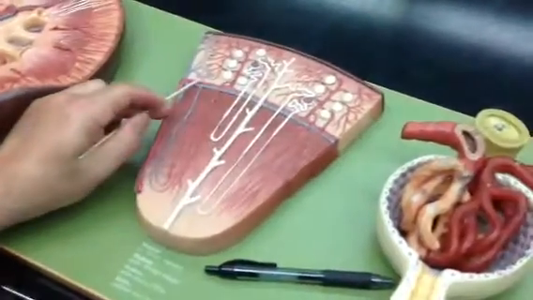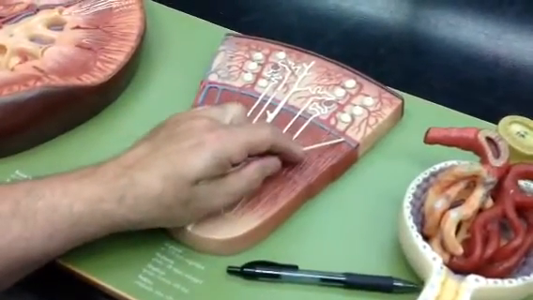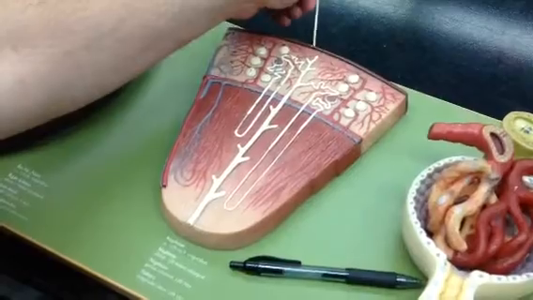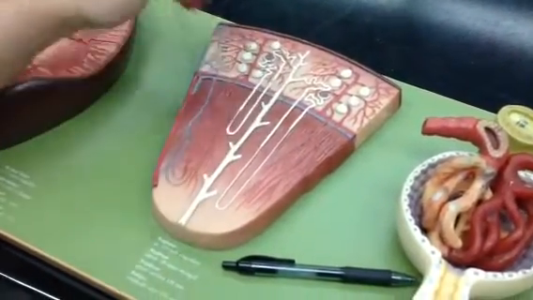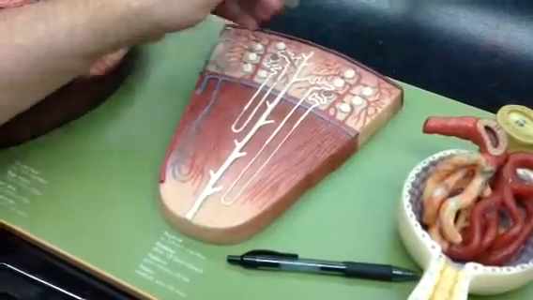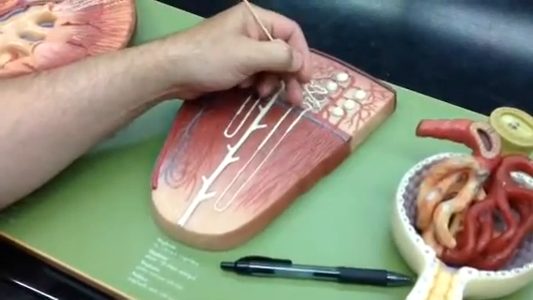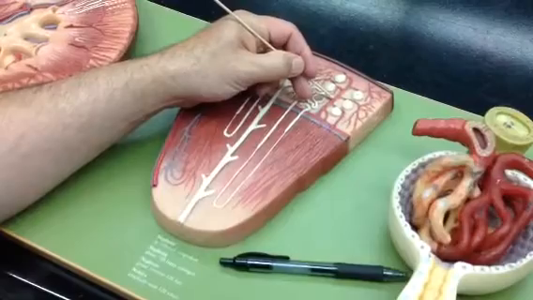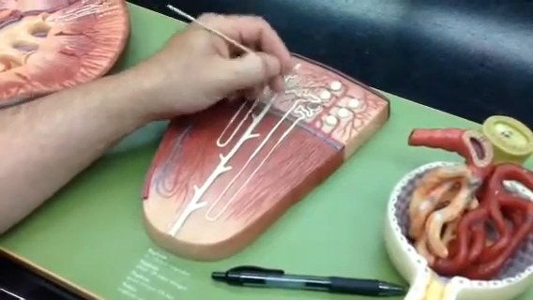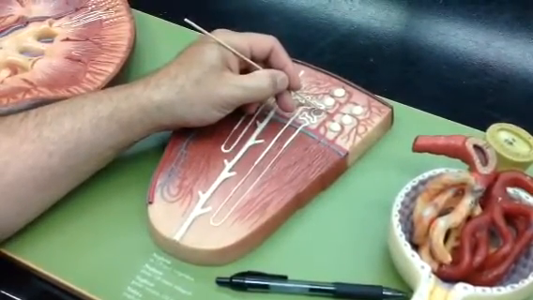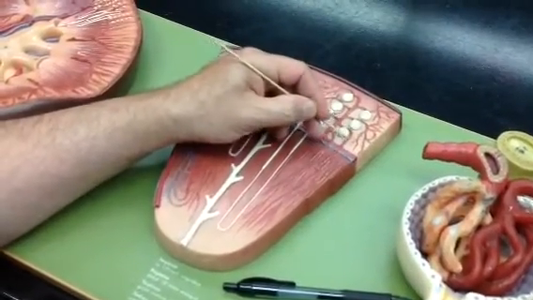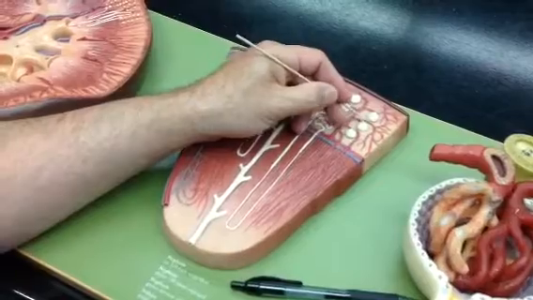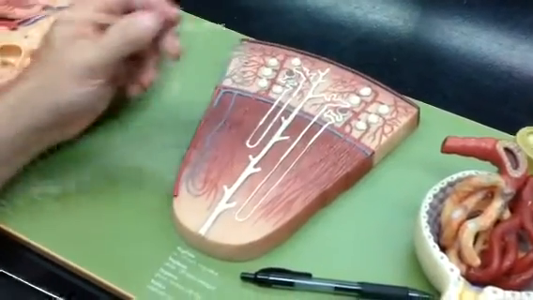Here's an arcuate artery, arcuate vein, renal capsule, cortex, medulla. These are other corpuscles. Here's a cortical radiate artery. So coming off of the cortical radiate artery, you have your afferent arteriole. Coming out of the glomerulus, you have your efferent arteriole. So here's another afferent. Here's an efferent, an afferent, an efferent. Okay.